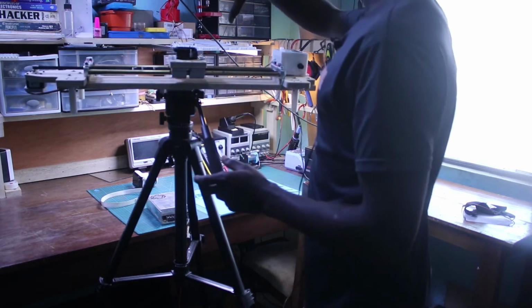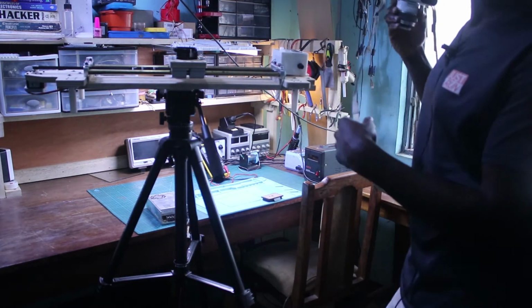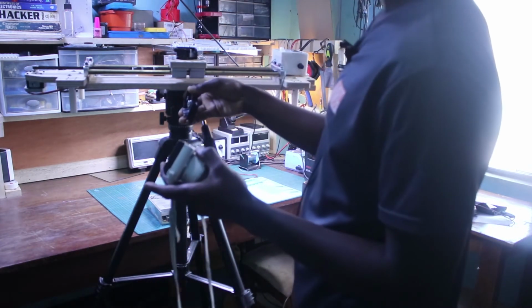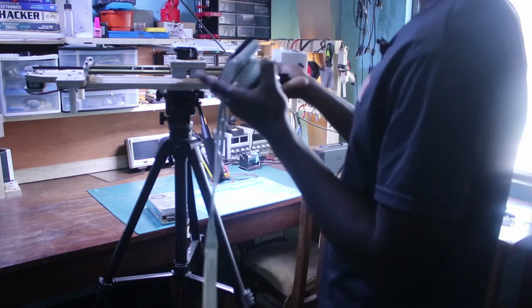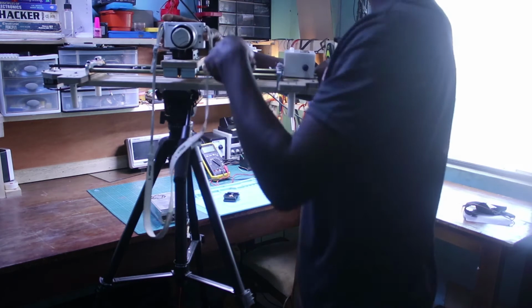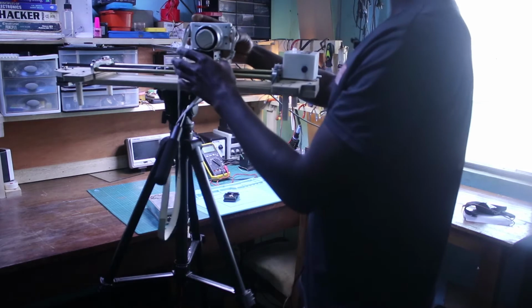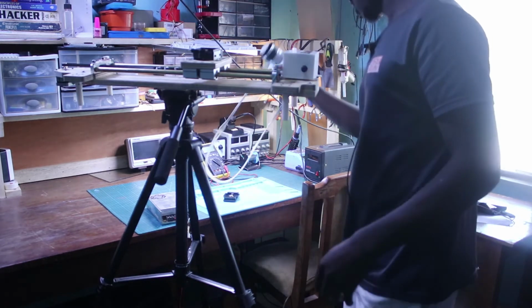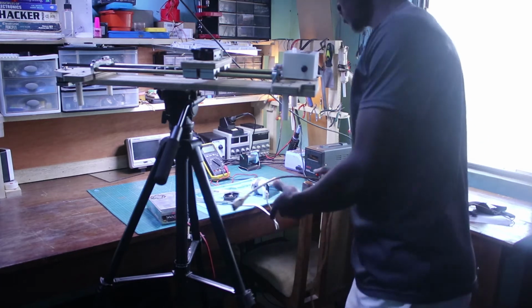So let me mount the camera on this. To do that, I will have to take the bracket that came with this. I don't have a bracket that will fit here, so I'm just going to demonstrate the thing to you. It's going to be something like this, and then it moves back and forth. So that's it for this one. Let me power it so you can see how it works.